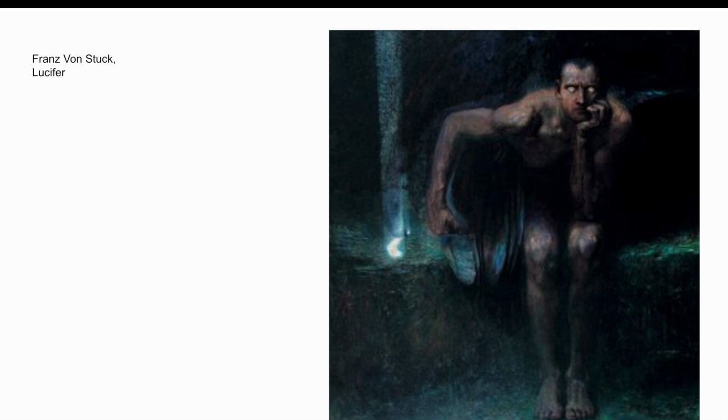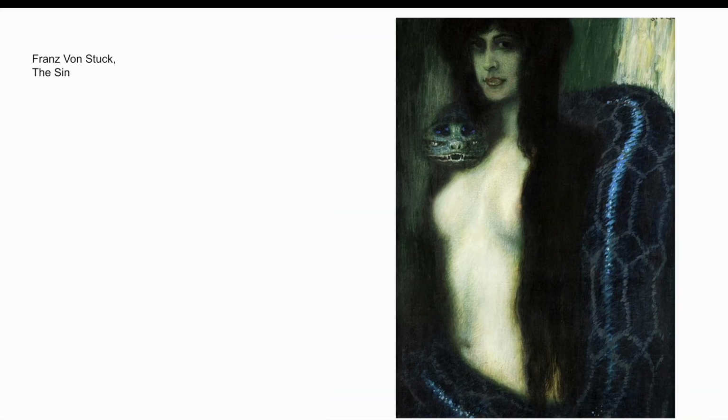All right, Franz von Stuck, Austrian painter, I believe, from the early 20th century. This is Lucifer. Sorry for the grainy image here. This is Eve, and while I do love Franz von Stuck, that's maybe one of the worst snakes I've ever seen. I saw this in person at the Frye Museum in Seattle.